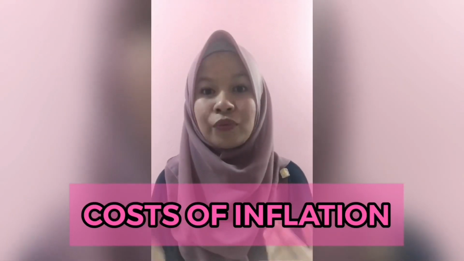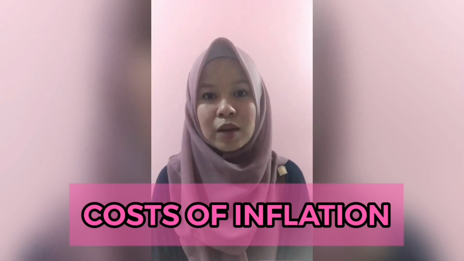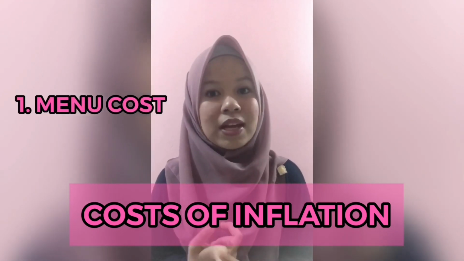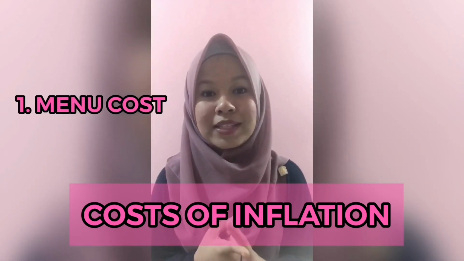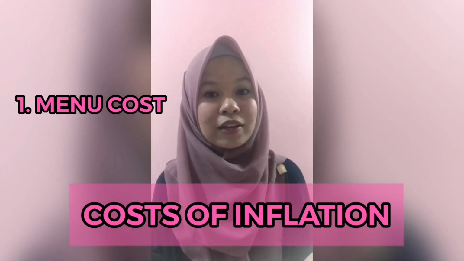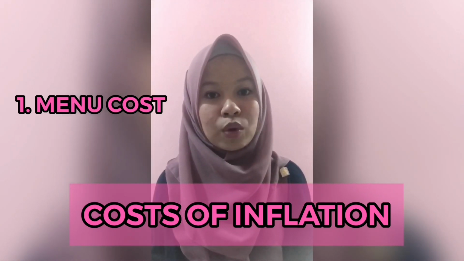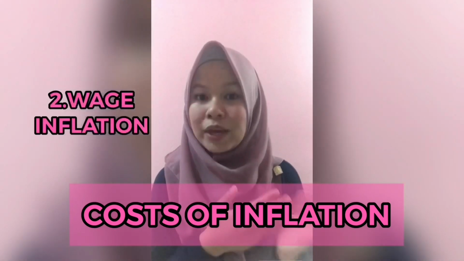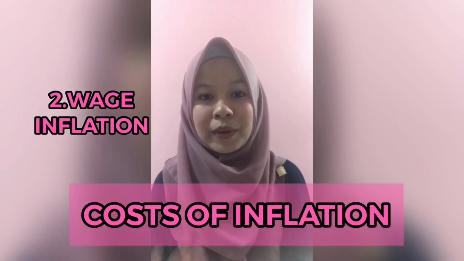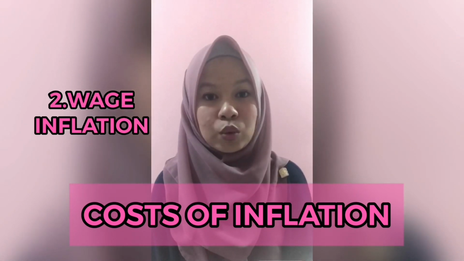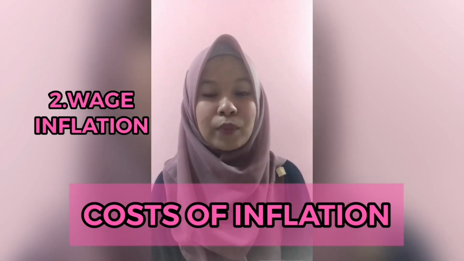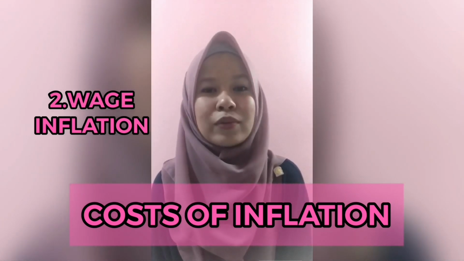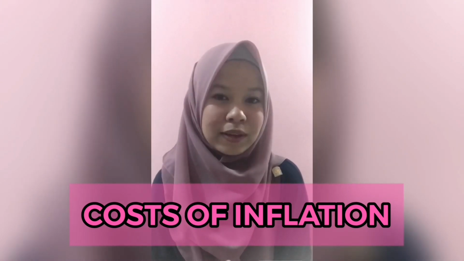There are so many types of costs that the producers and firms need to face during inflation. Some of them are menu costs. These are the costs of changing price lists. If inflation is high, the firms will have to update their prices more regularly, and this also requires money. Second is wage inflation. Unexpected inflation may lead to an increased demand for wages from the workers. However, the firms might not be able to afford them.